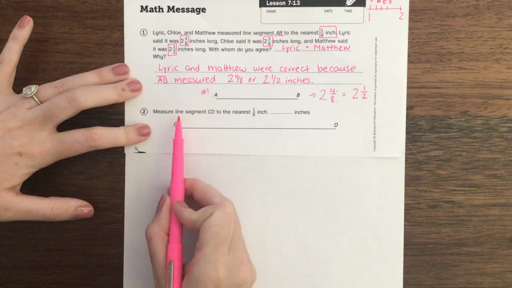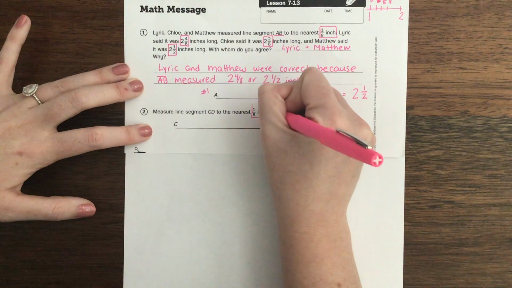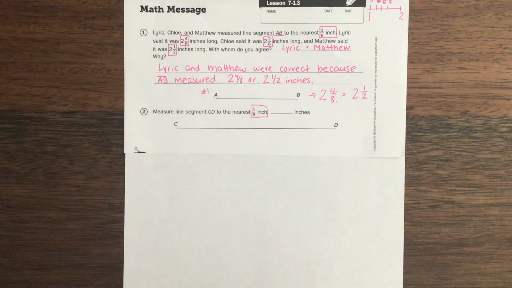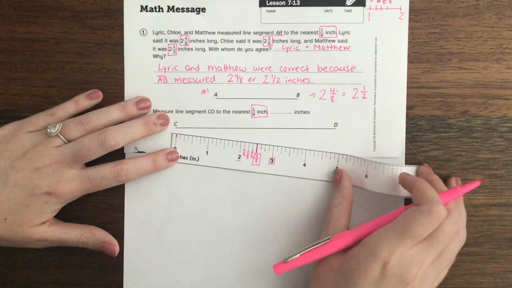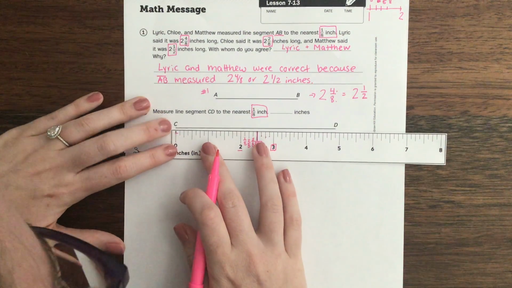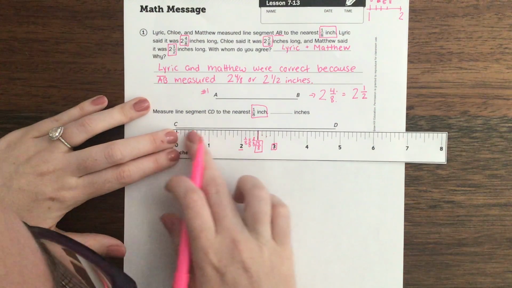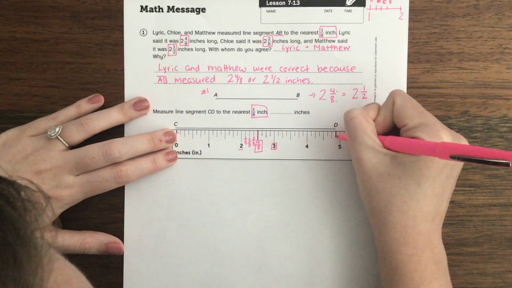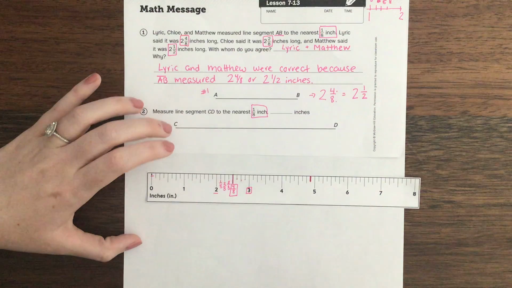Number 2 says measure line segment CD to the nearest 1/8 inch and figure out how many inches it is. So I'm going to go back to my ruler and I'm going to line it up with the start of C very carefully. And I'm going to hold it steady with one hand while I slide and measure with the other. And I'm going to just color in the tick mark that it measures up to. So then I can take my ruler away and it's easier for me to count.